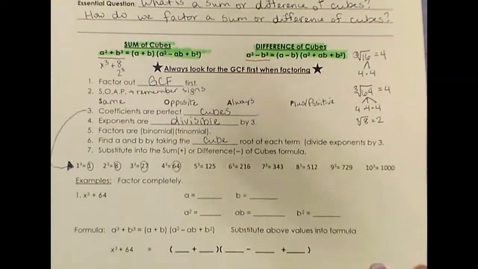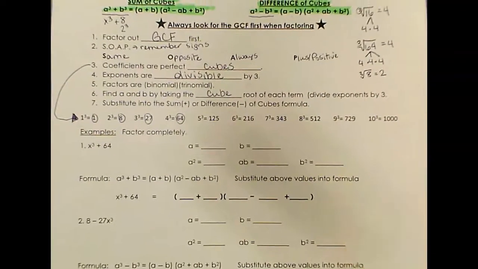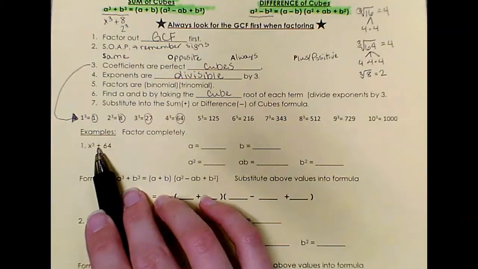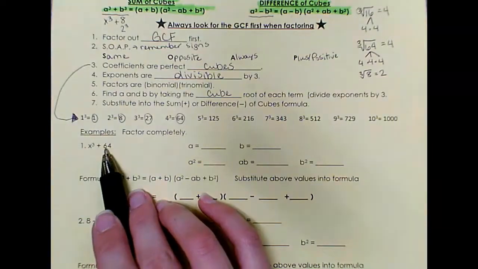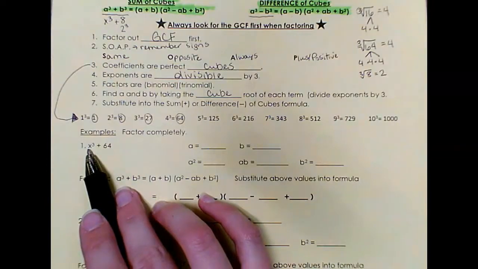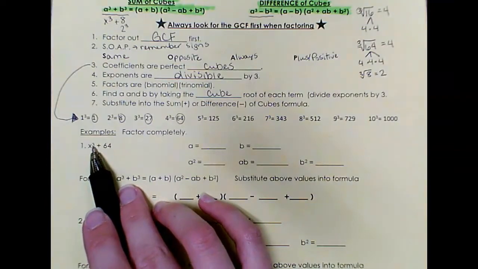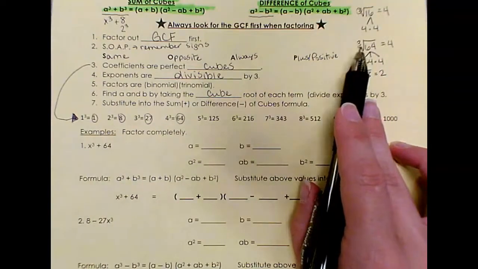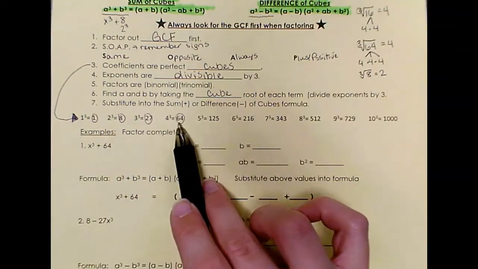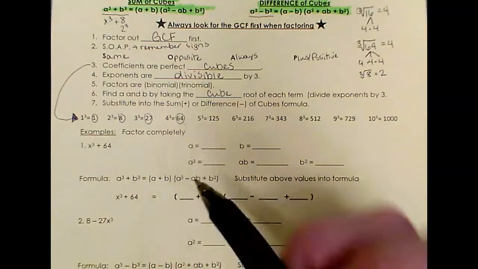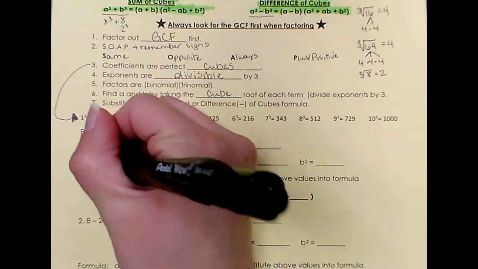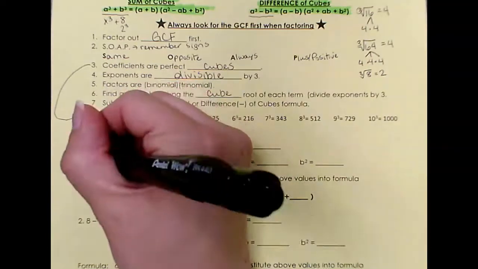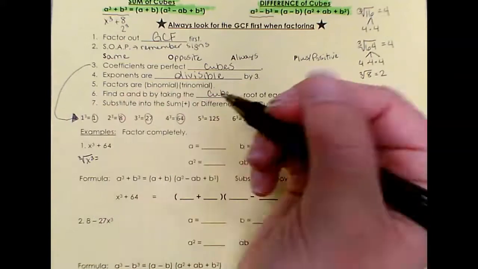So I'm going to go down to my examples. It says factor completely. I notice that I have the sum. I notice that these are 2 cubes. This is a perfect cube because it has an exponent divisible by 3. And this is a perfect cube because we just found out that it was a perfect cube. It also is in my list. So if I factor completely, I need to find my cube root of x cubed.